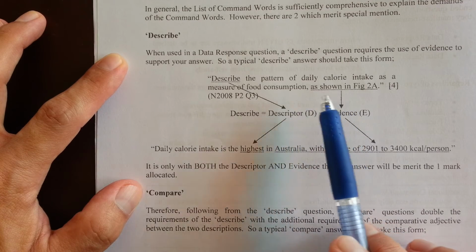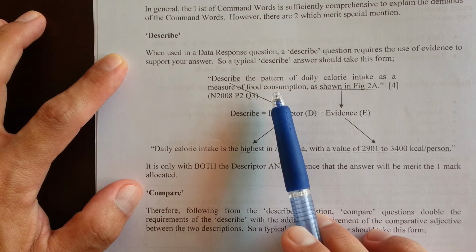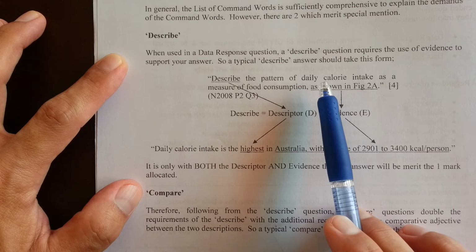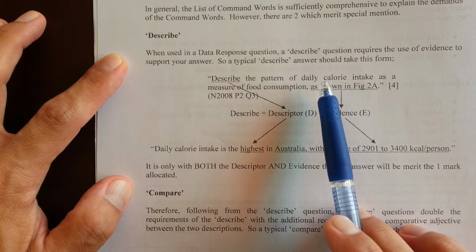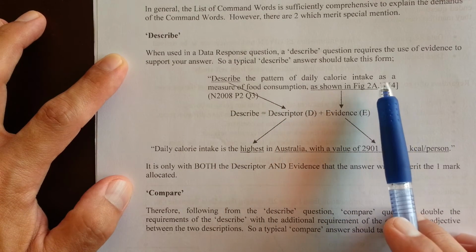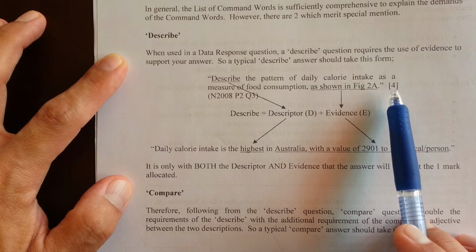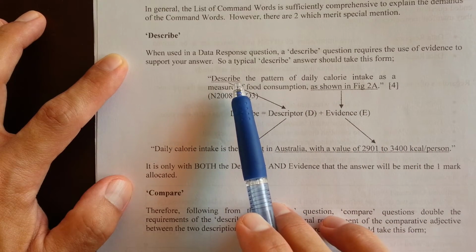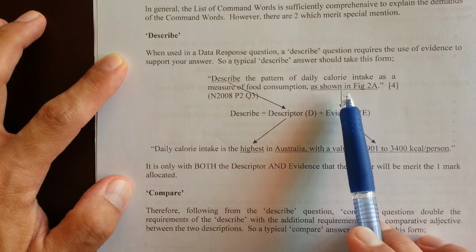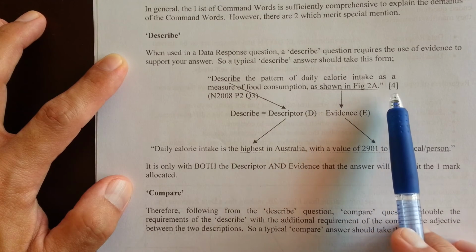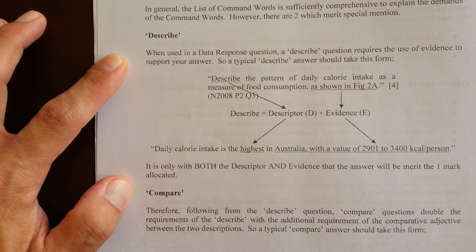It tells you that the topic is on food consumption, and the factor discussed right here is daily calorie intake. Now, the 4 marks allocated here means that you need to give 4 descriptions from this figure. Do it 4 times, and that's how you get the 4 marks.